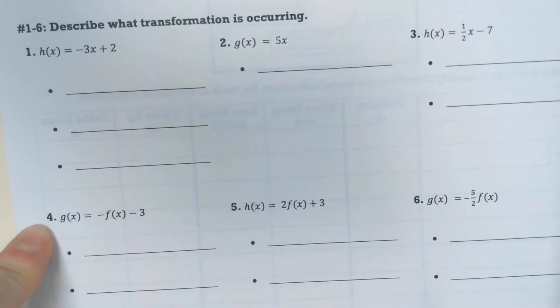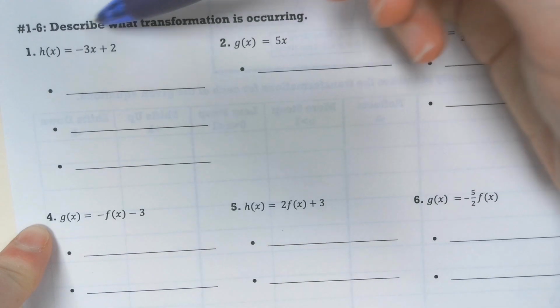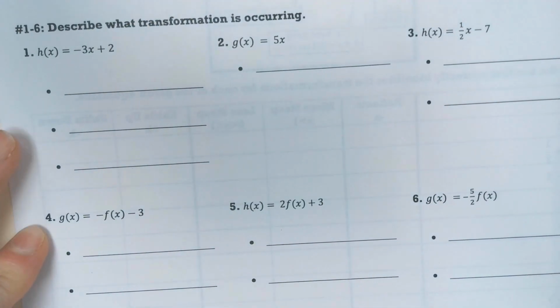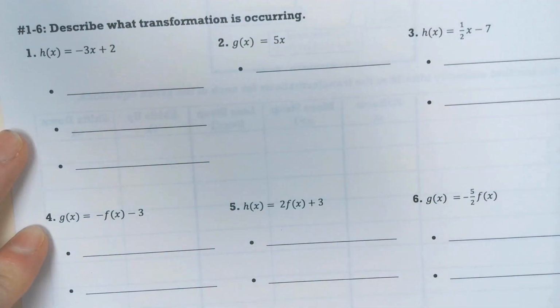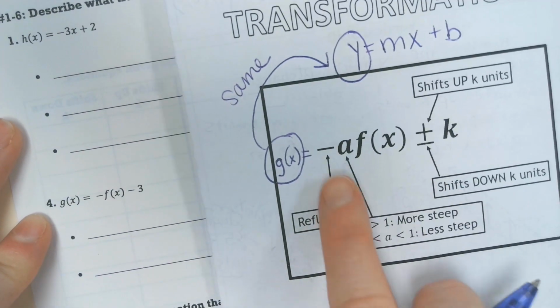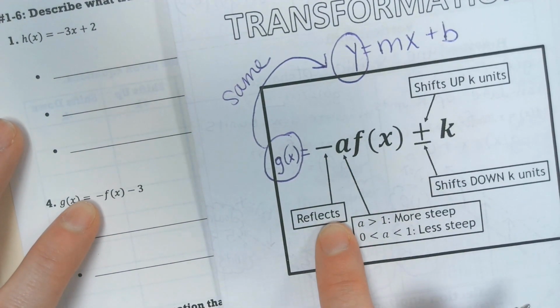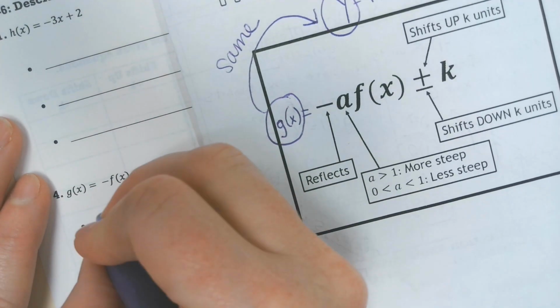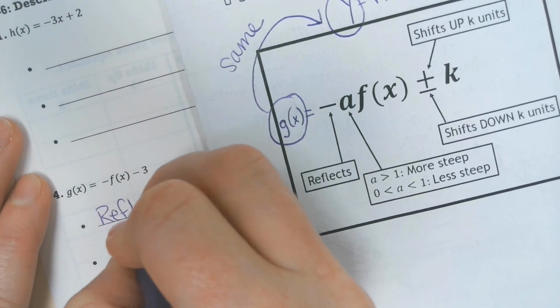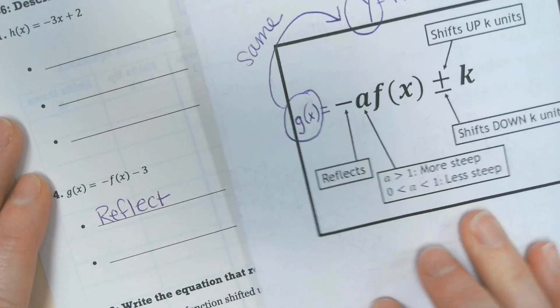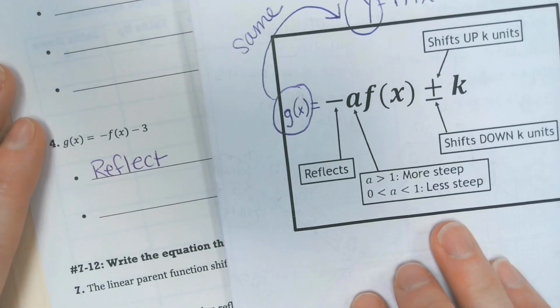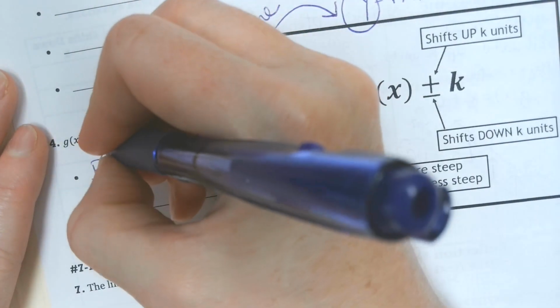What the instructions say for 1 through 6 is describe what transformation is occurring. So you're going to look at all the parts. You look at what's out front, and it's negative, so it's going to be reflected. That is the negative.